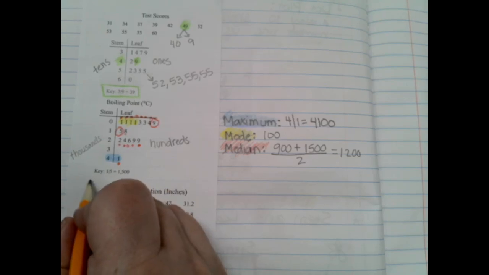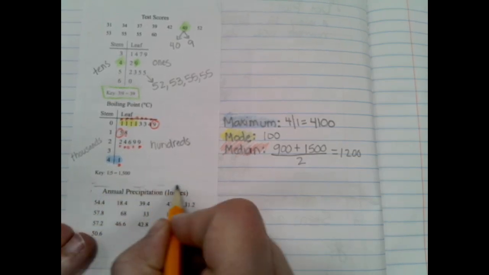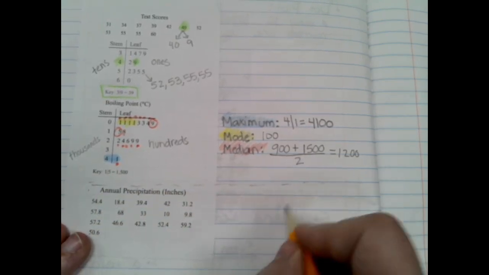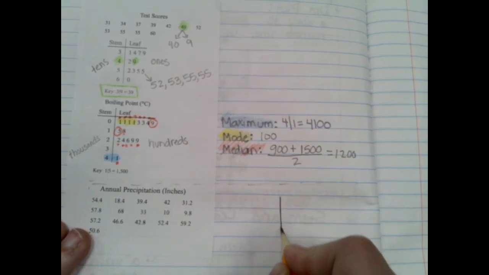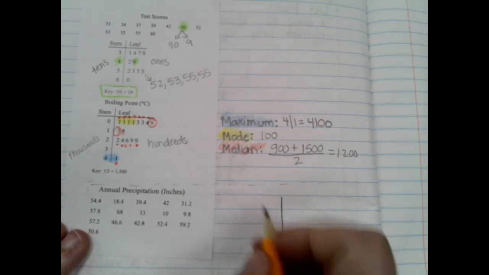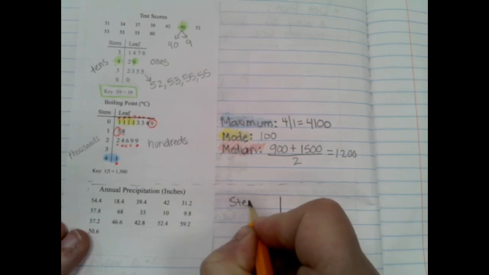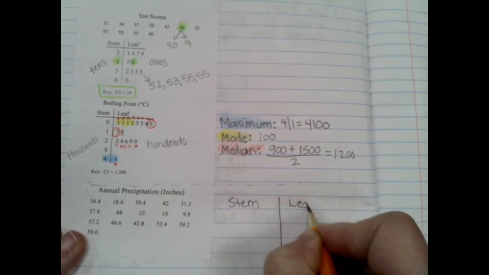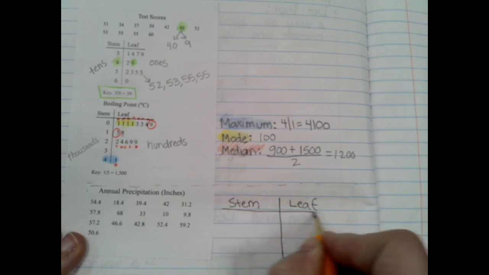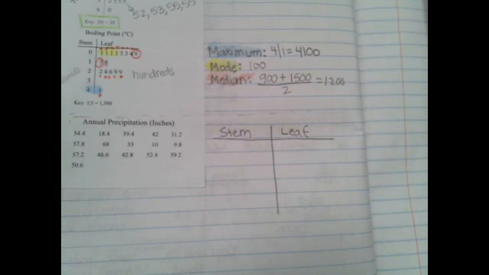All right, and last one, we're doing annual precipitation. So we're going to create a stem and leaf plot. Off to the side here, we're going to make our table with stem always on the left and leaf always on the right. What we need to do is figure out how to break these numbers up into 2 parts.